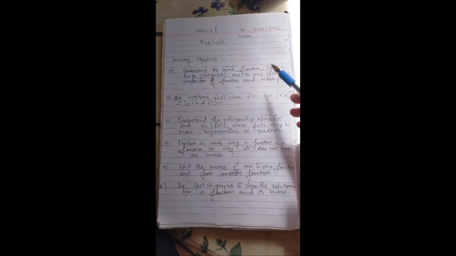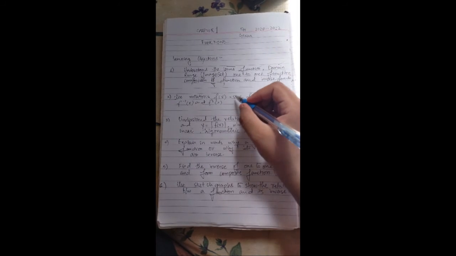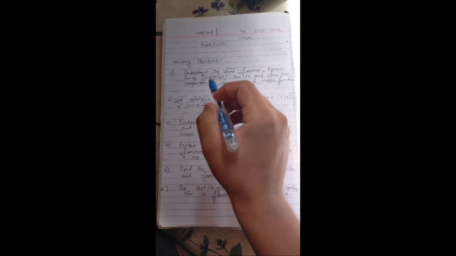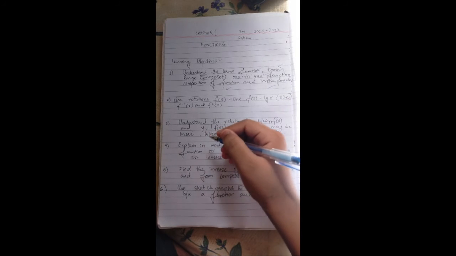So now let's tick the learning outcomes, to see whether we have discussed everything or not. We understand the function, we understand domain and range, and I told you that this range is also known as image set. We understand what one-to-one function, composition of function and inverse function are.